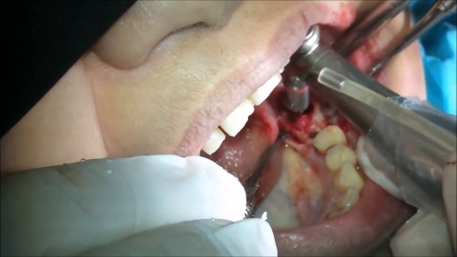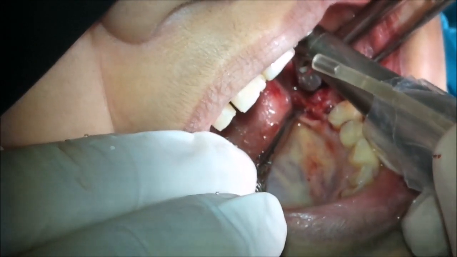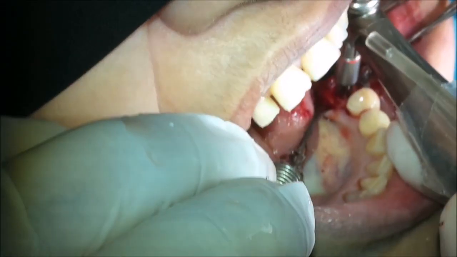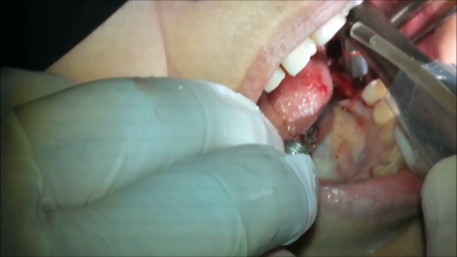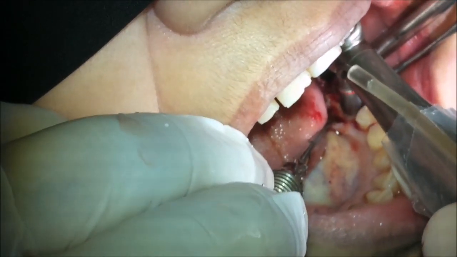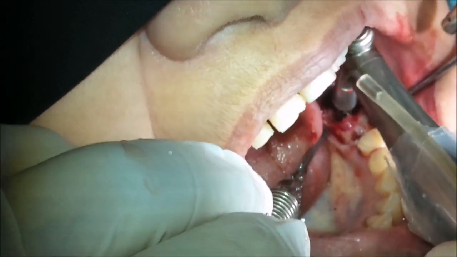Following the implant surgical protocol, we make the osteotomy using the initial drill, then gradually increase the size of the osteotomy site corresponding to the diameter of the implant that we are going to use.